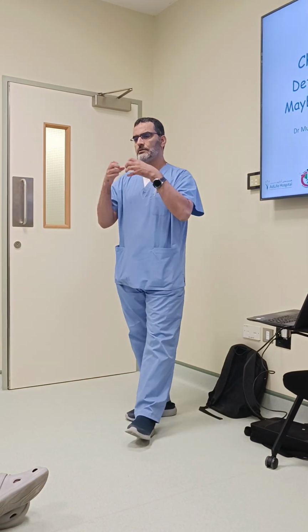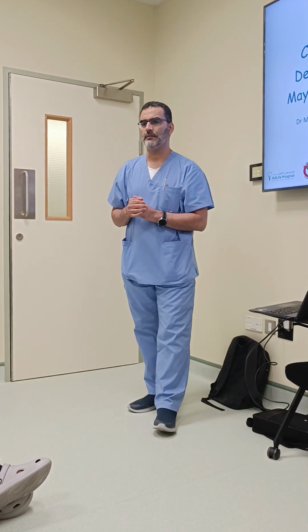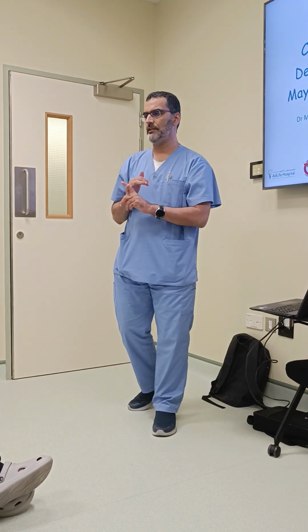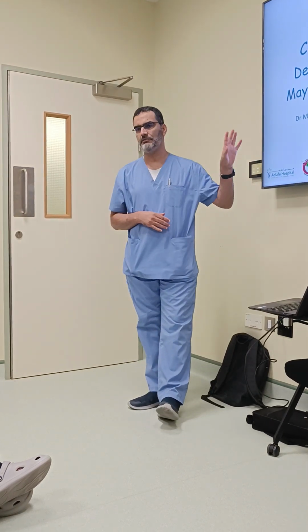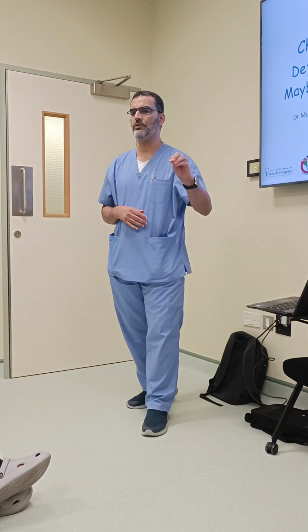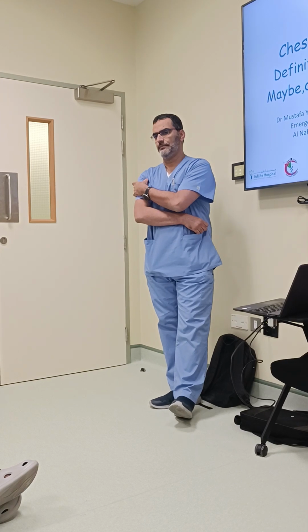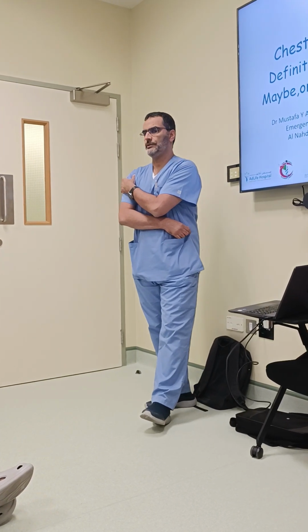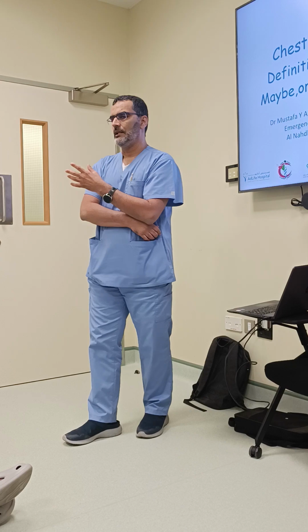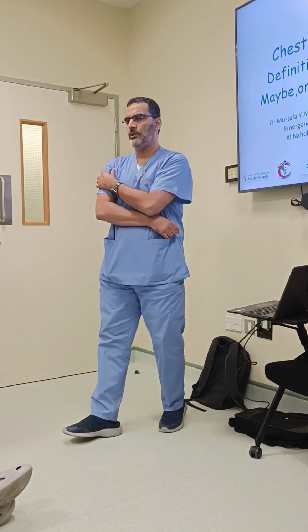Not subcutaneous, IM. It's not IV. Forget about IV epinephrine. Nobody is using IV epinephrine except for cardiac arrest. So we'll use it IM in the deltoid, either adult or children.